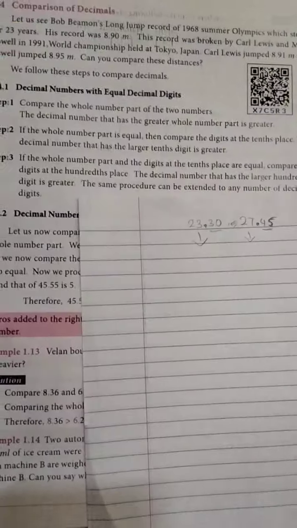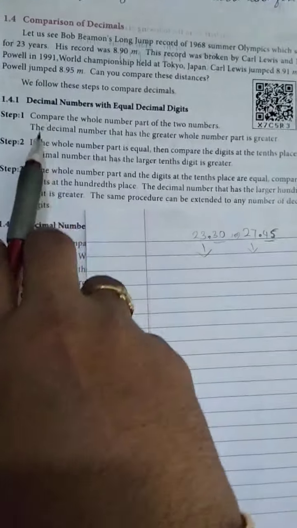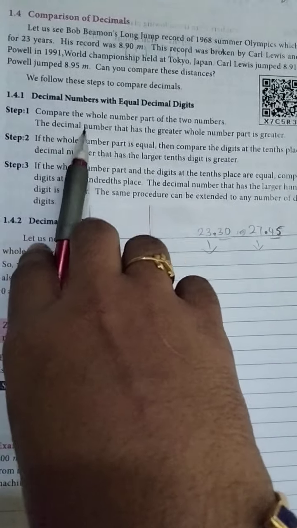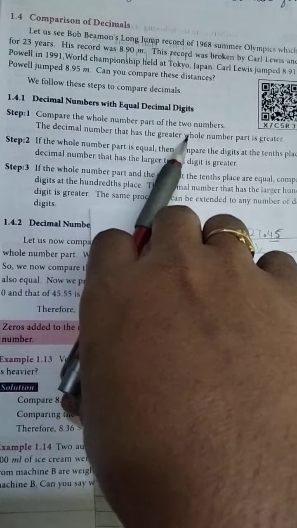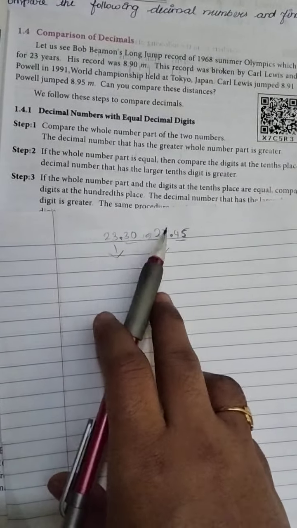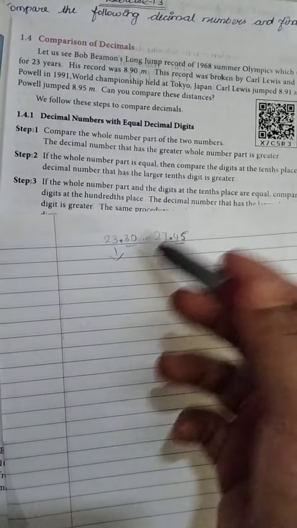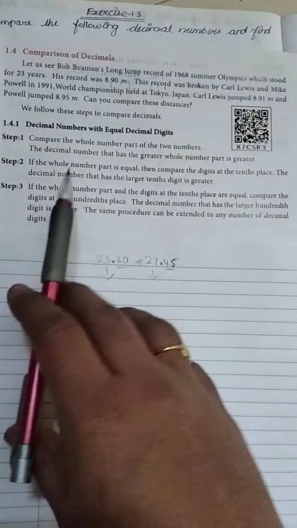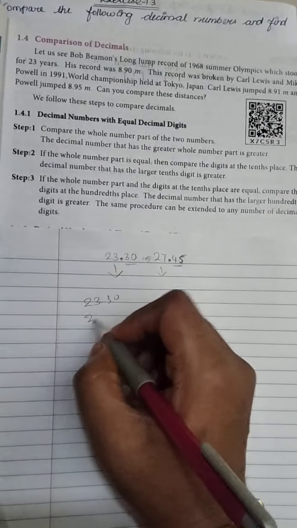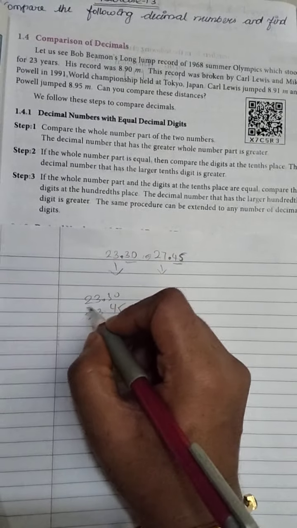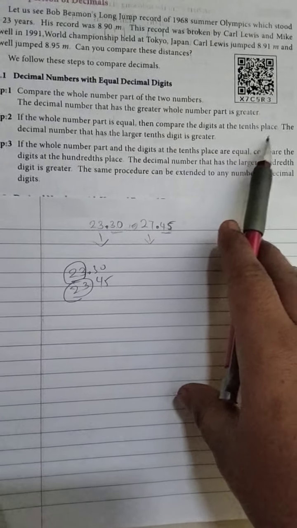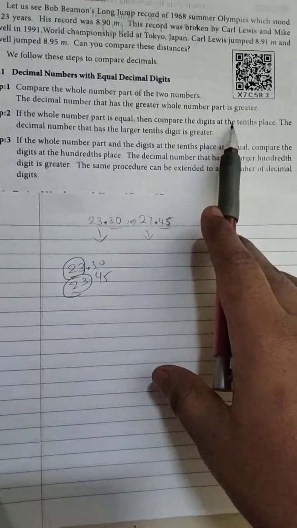Before that, first of all we should see the whole number part. The instruction has been given here: compare the whole number part of two numbers, then the decimal number that has the greater whole number part is greater. So compare the two whole numbers. If it is greater, then the number is greater. If the whole part is equal, for example 23.30 and 23.45, this is the whole part, then compare the digits at the 10th place.